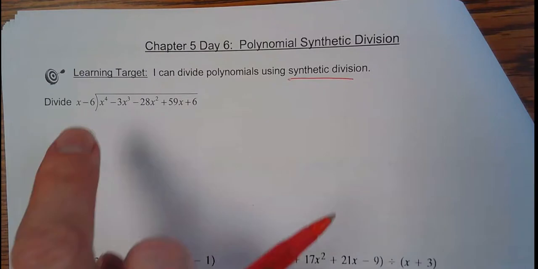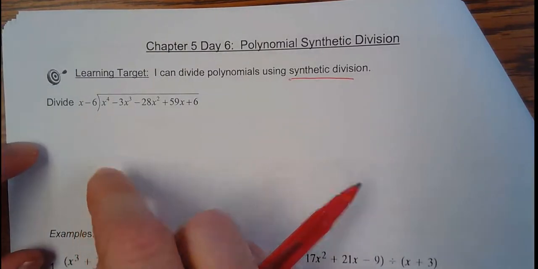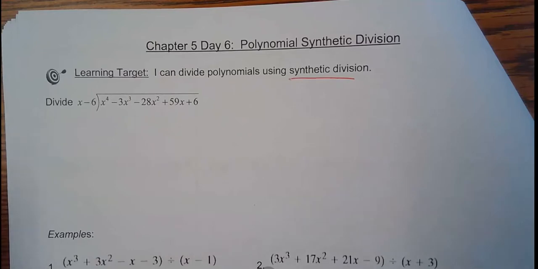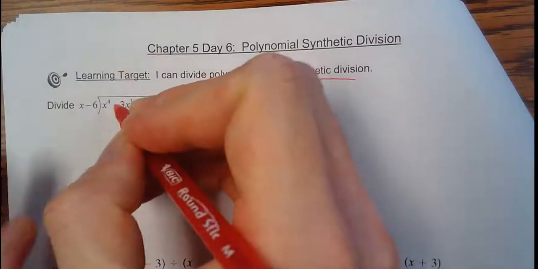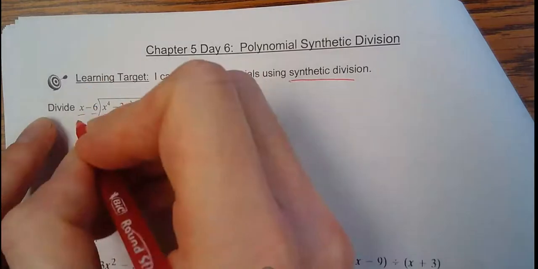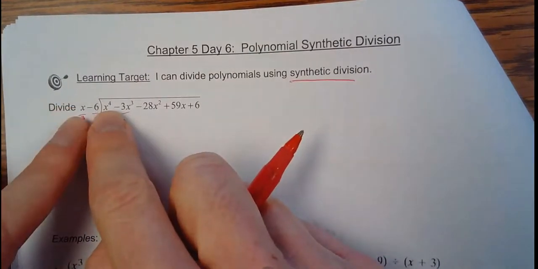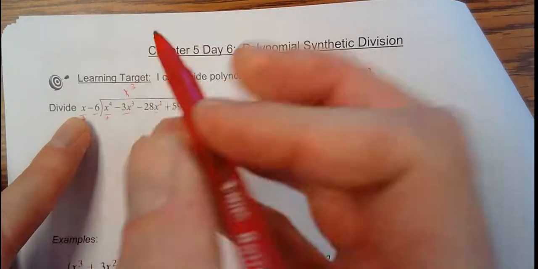Okay, so I'm going to divide this using long division and see if I can find some shortcuts along the way here. And then I'll show you, things are going to be a lot easier for us, okay? So let's start out with just a quick review of long division. So first off, even though there's two terms here, we're really just looking at the first terms of each one. So the first terms of each one, what's x to the fourth divided by x? Well, that'd be an x to the third.